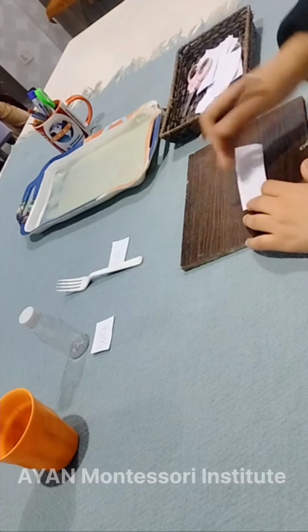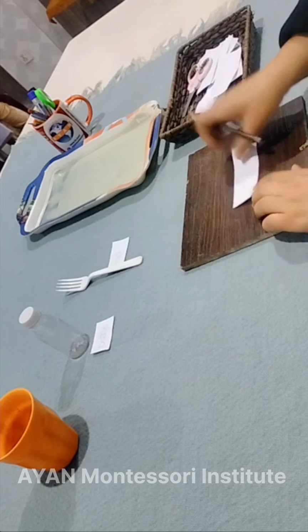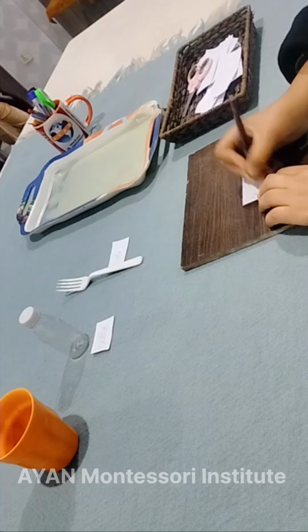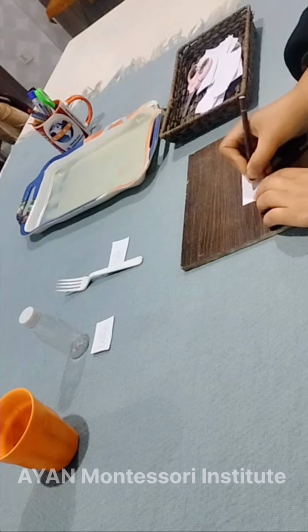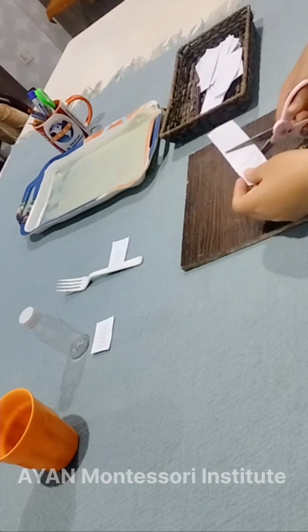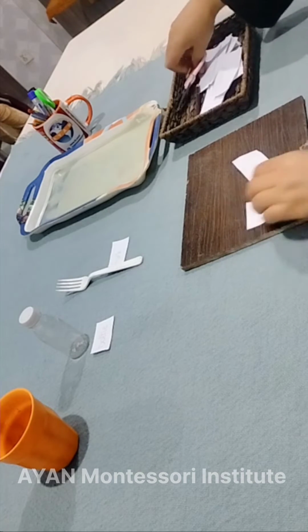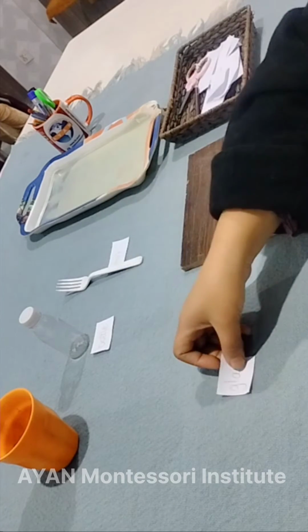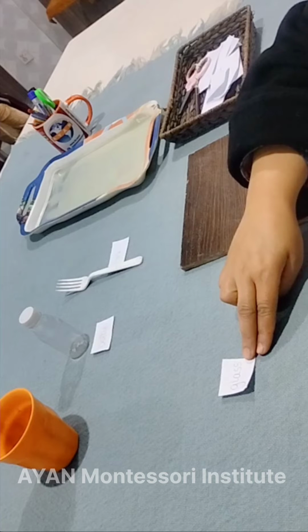Now you are going to write the name of the third one. Extra slip, you are going to cut. Would you read this for me?